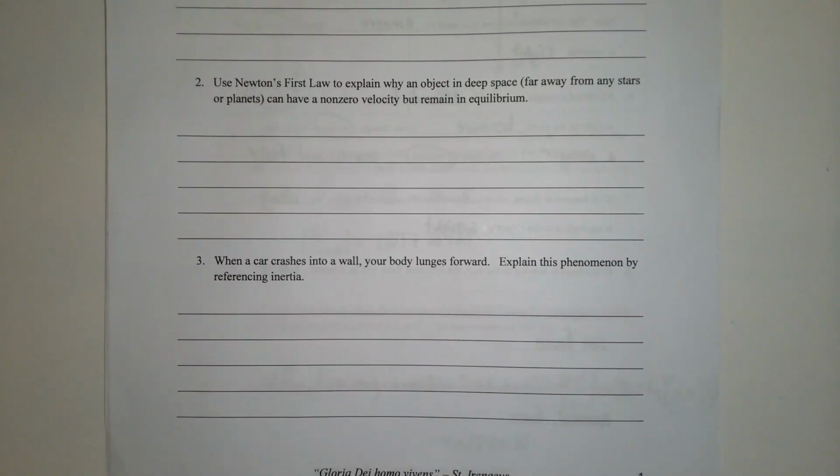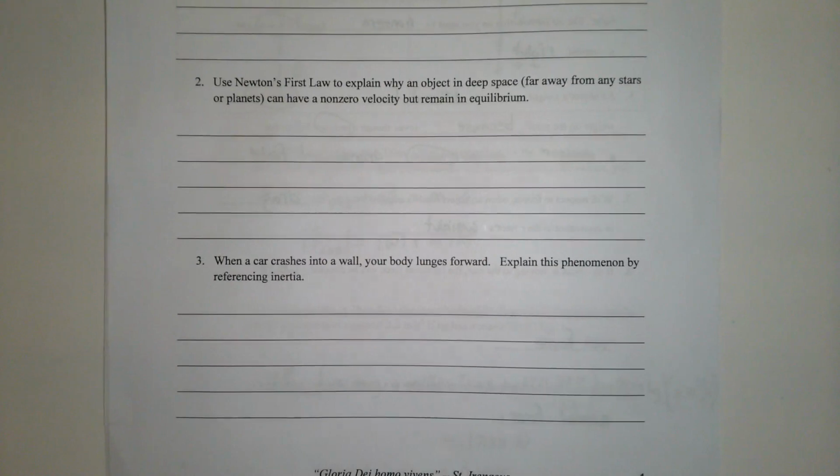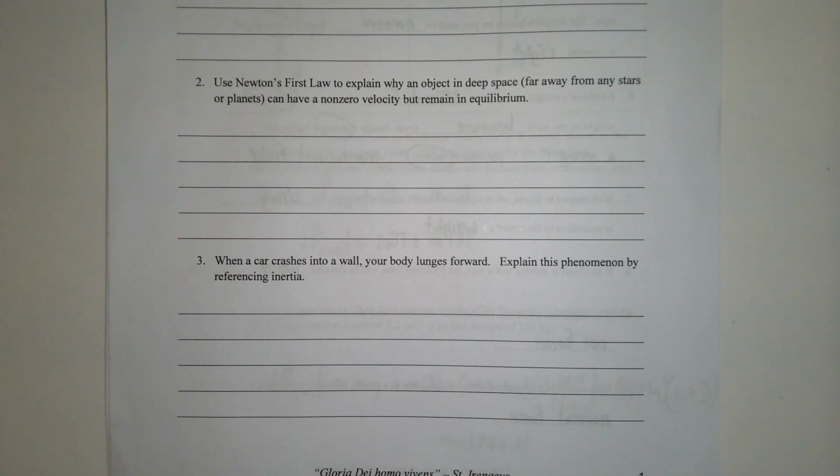All right, when a car crashes into a wall, your body lunges forward. Your body lunges forward because the car has stopped, because a large force, the force of the wall on the car, has acted on the car, but your body resists the tendency to change its velocity, to go from uniform motion to non-uniform motion. That's what we mean by inertia, the tendency to resist changes in velocity or changes in motion. That change in motion only occurs when the seatbelt impacts your body or when you finally hit the steering column or whatever you move forward into. So your body lunges forward because a net force has not acted on you and caused you to change velocity yet.